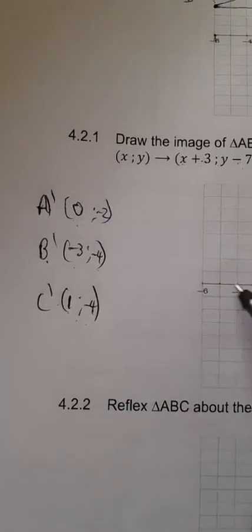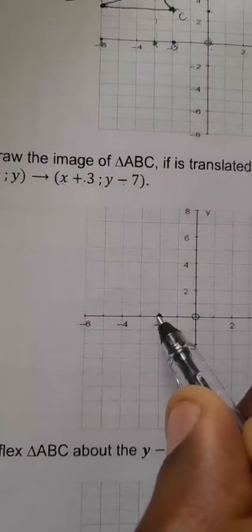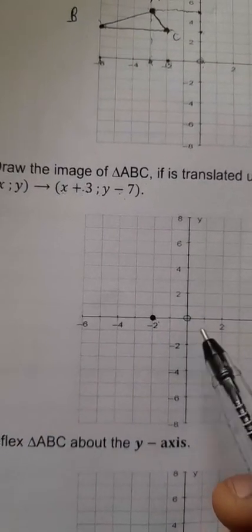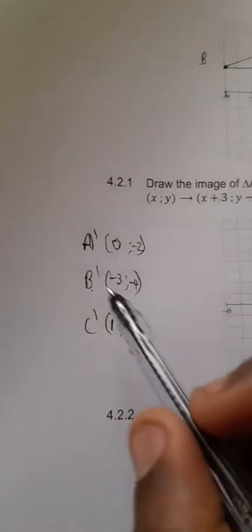Where is 0 and negative 2? So X, 0 and negative 2. We are here, guys. That's 0 and negative 2. Is it? Not even, man. I wanted to check if people are actually awake, but I see you guys are not awake.